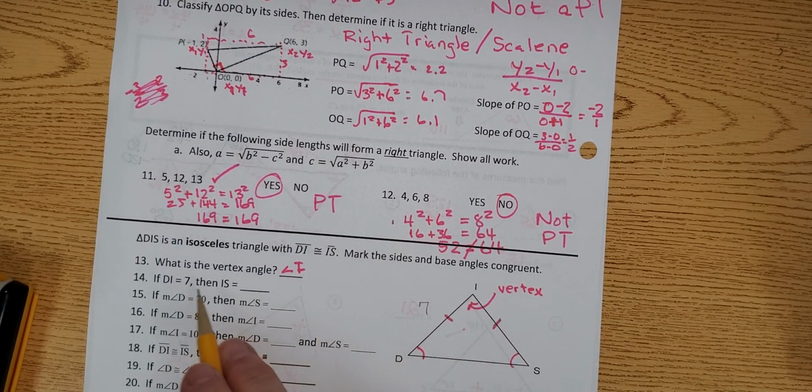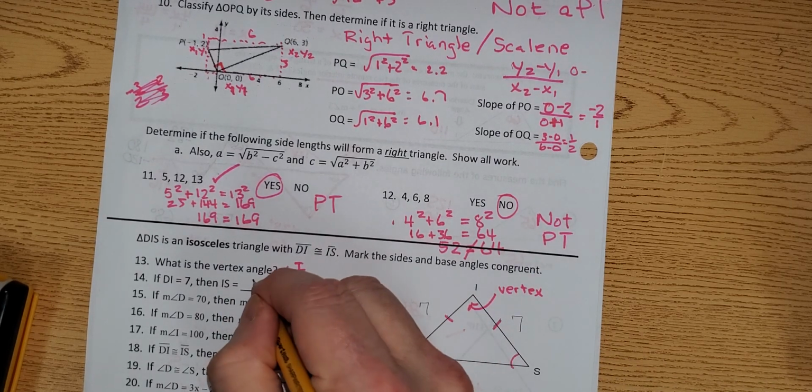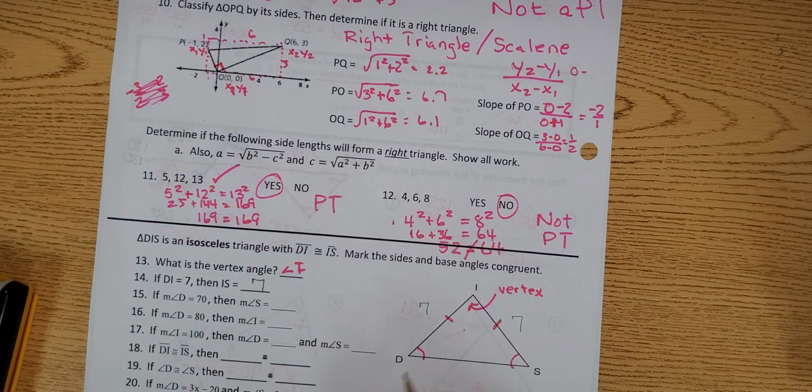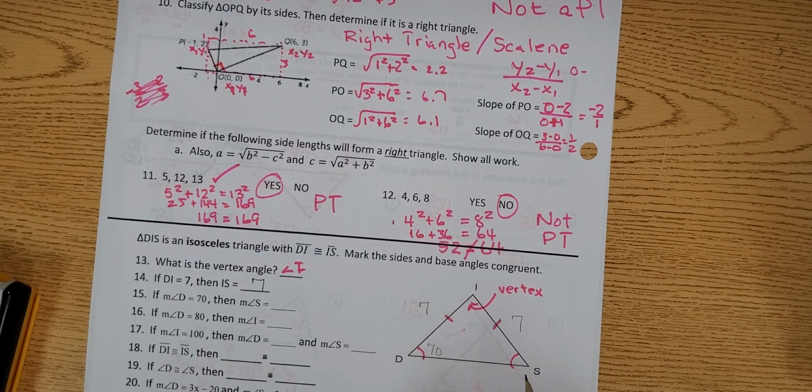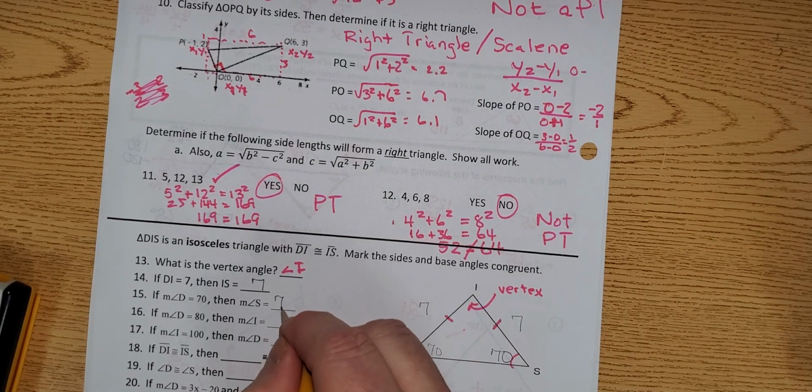Then I said that DI is 7, so what's IS? Well, that has to be 7 as well, right? So we put 7 there. Angle D is 70, then what's angle S? Well, it's got to be 70 as well, right? Because they're both the same.